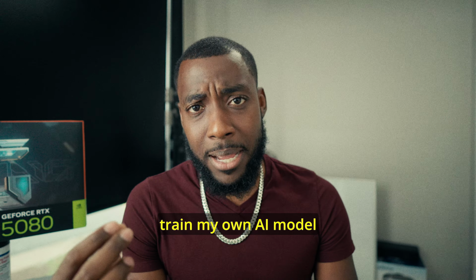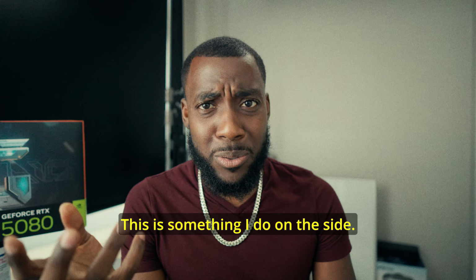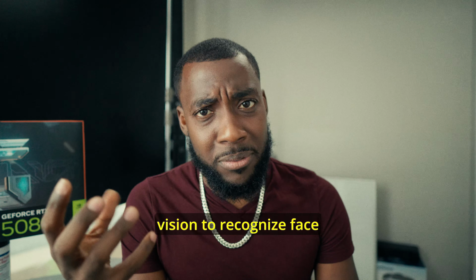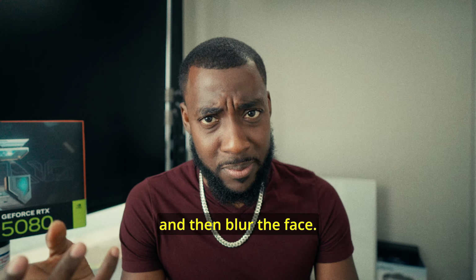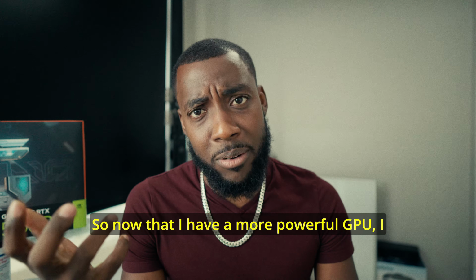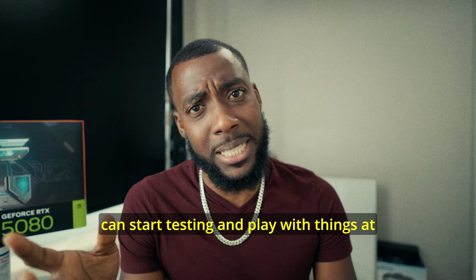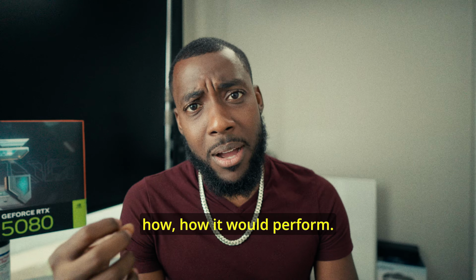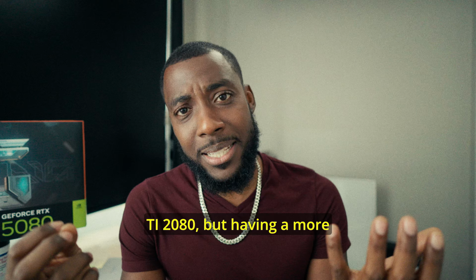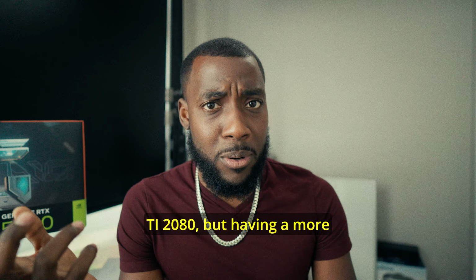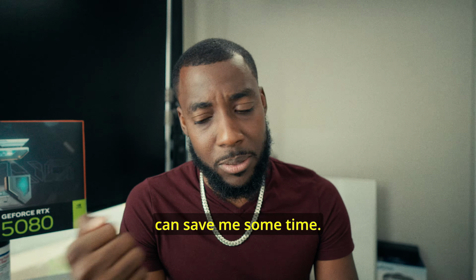Last but not least, an extra thing that I now have access to is being able to train my own AI model for computer vision. This is something I do on the side. I don't talk that much about it. I talked about a video that I did recently where I trained the computer vision to recognize faces and then blur those faces. So now that I have a more powerful GPU, I can start testing and playing with things at a deeper level and see how it would perform. I know I can do the same thing with my TI 2080, but having a more robust graphics card maybe can save me some time.